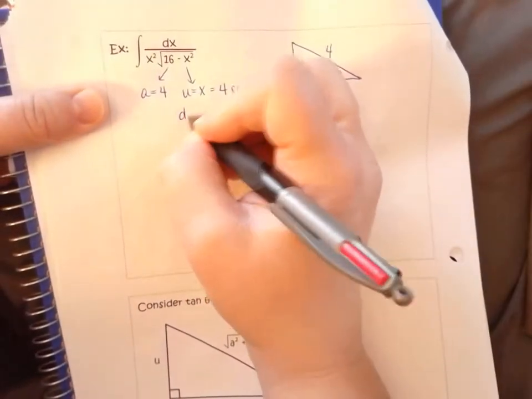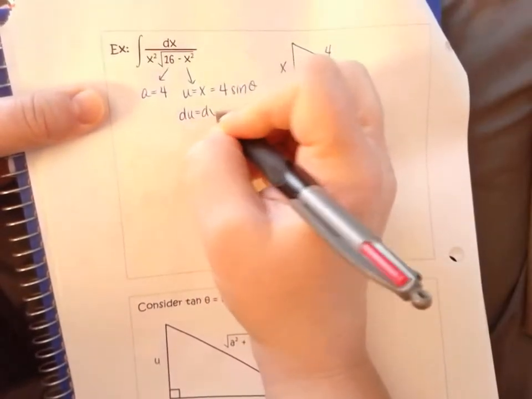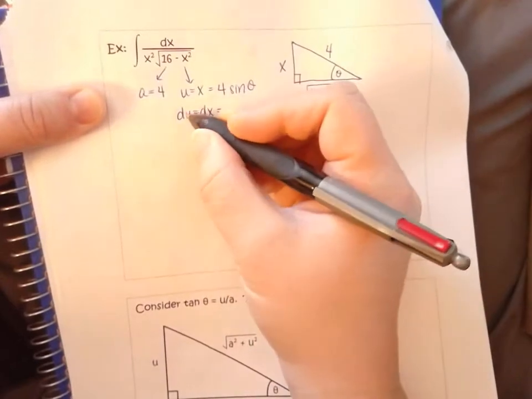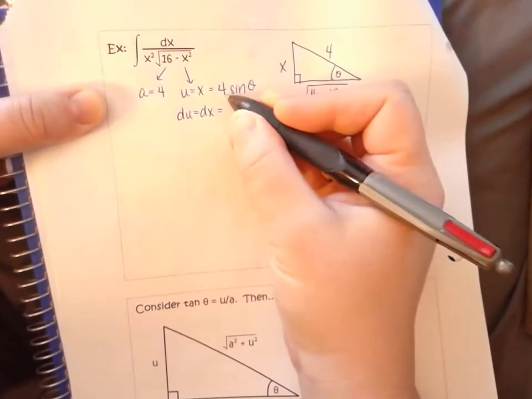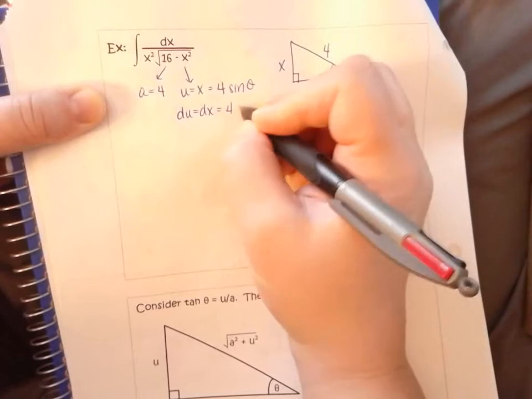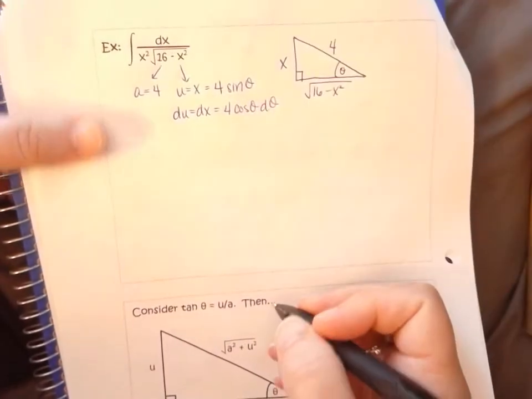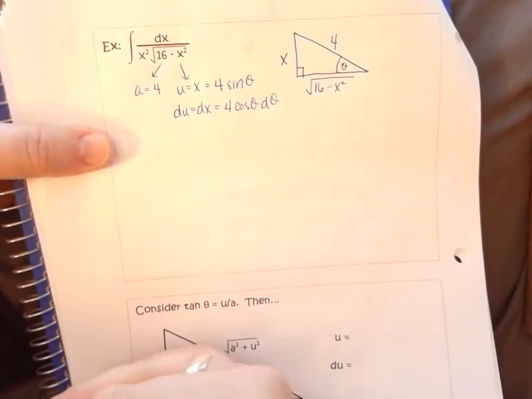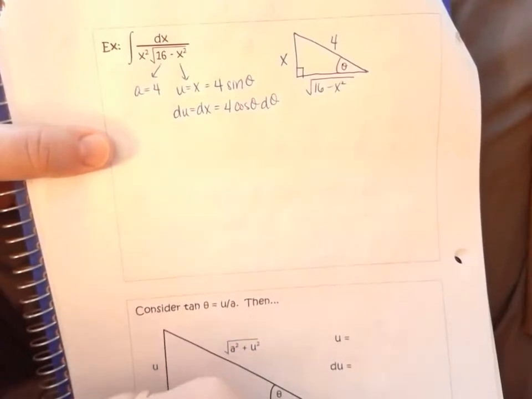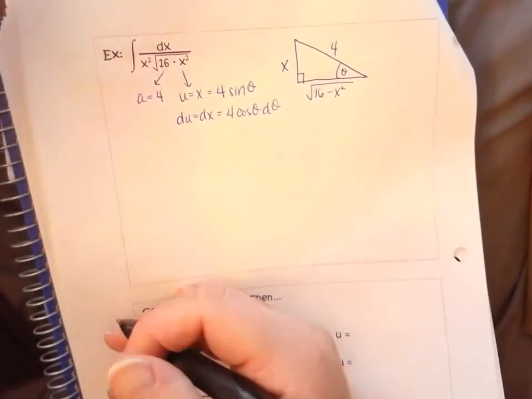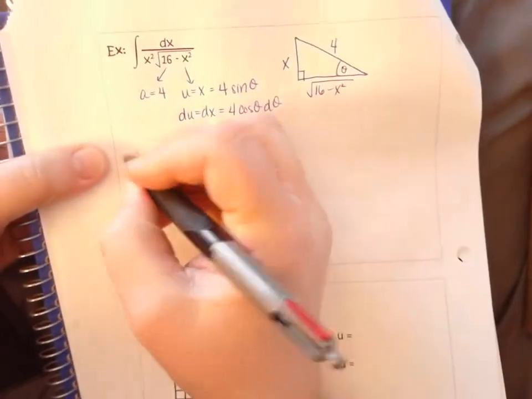I also need to have my derivative line. Derivative of u is du, derivative of x is dx, the derivative of 4 sine theta is 4 cosine theta d theta. At this point, I'm going to go right into the substitution, and I'm going to use the rules right from the beginning. I'm not going to take the long way because I'm limited in my space.